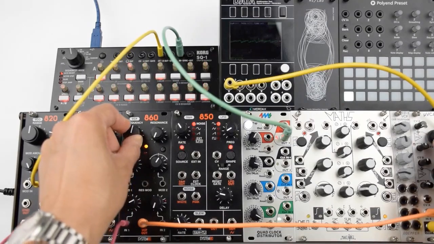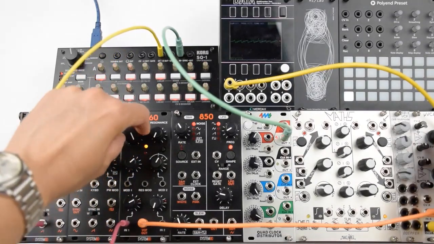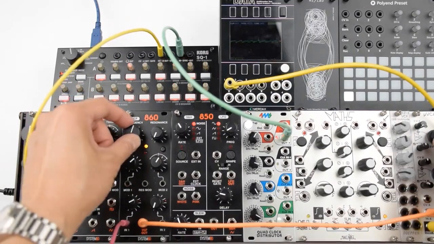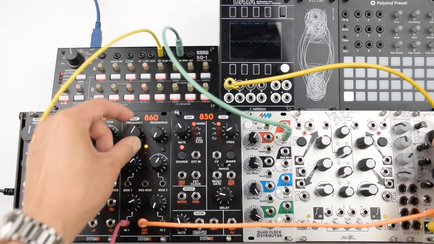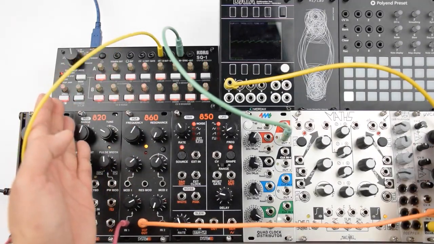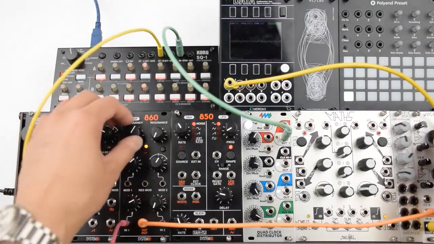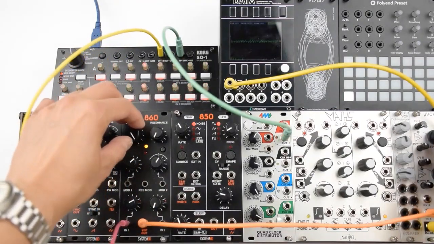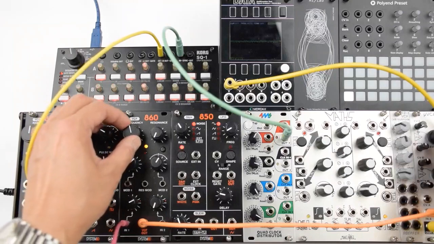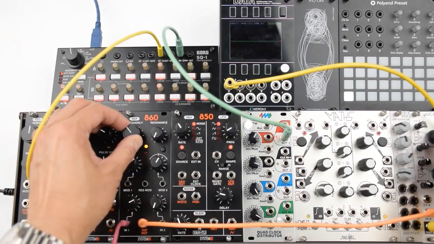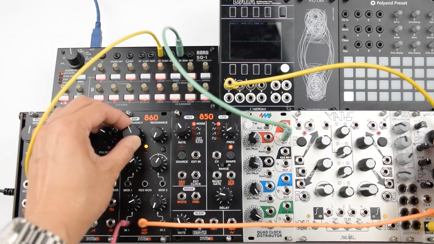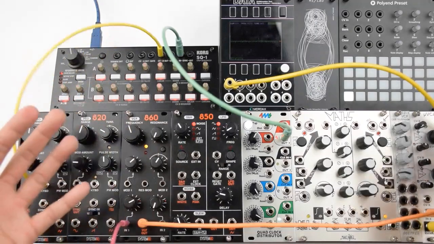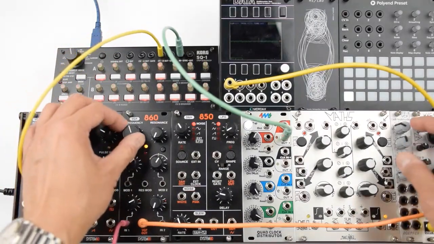A low-pass filter, which is probably the most commonly used type of filter on a synthesizer, allows any sound below the filter frequency to pass, hence low pass. So if I set the frequency quite low, it gets quite muffled because it's cutting out all the upper harmonics of the sawtooth wave.